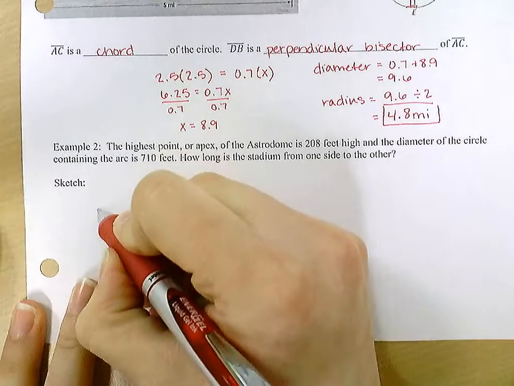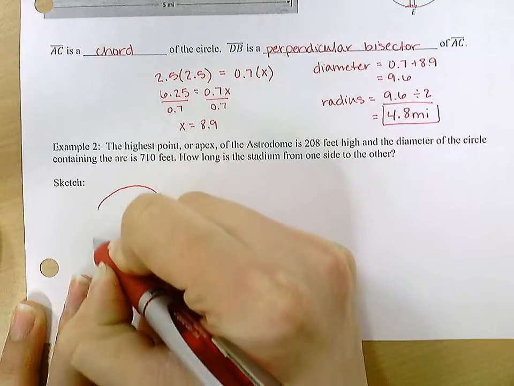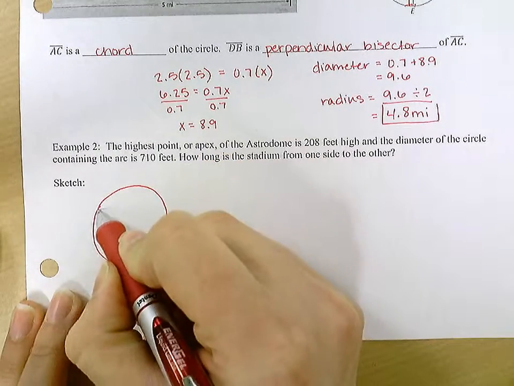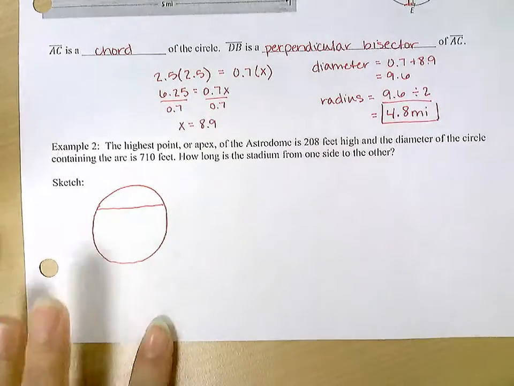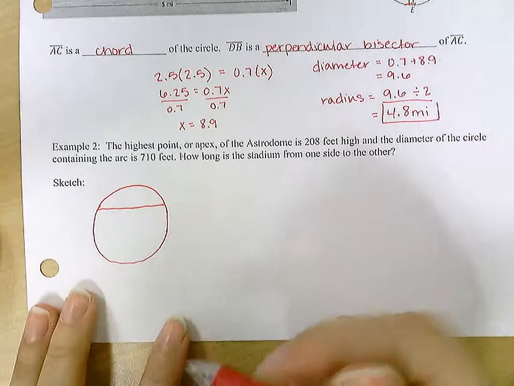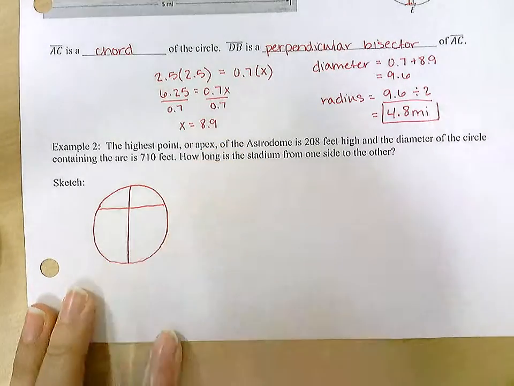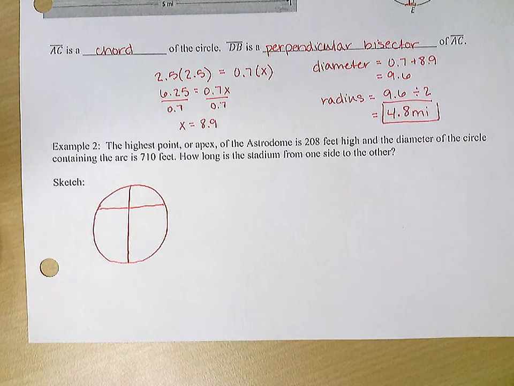Okay, so we have a circle. The dome is going to be just like a piece of that circle. It's not drawn across like the diameter. It's just that upper piece. But I am given the length of the diameter, so I do want to draw that in.